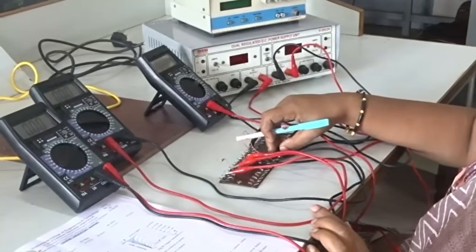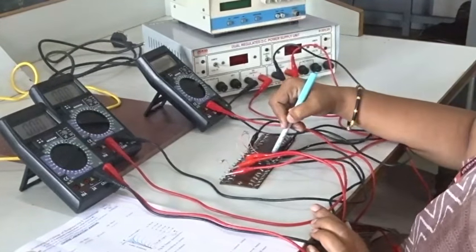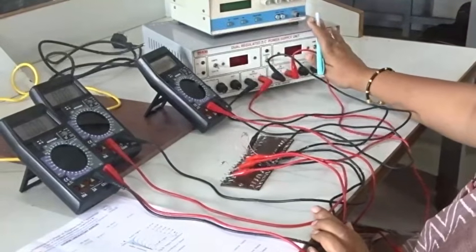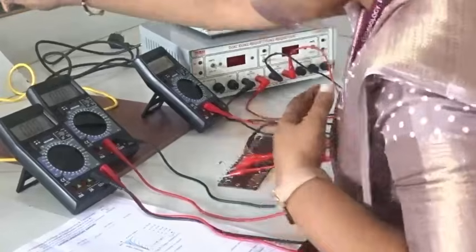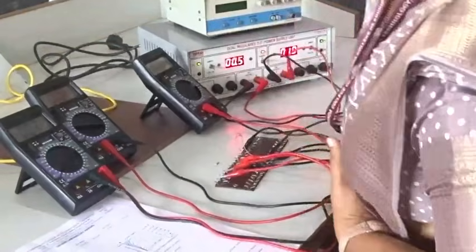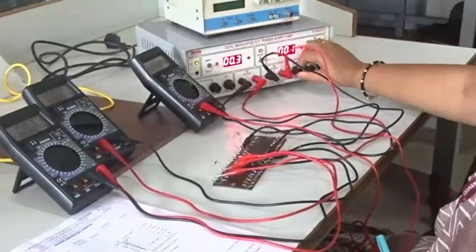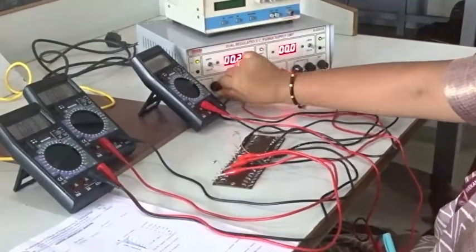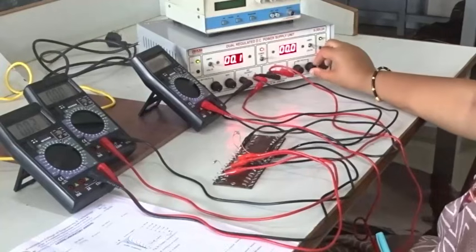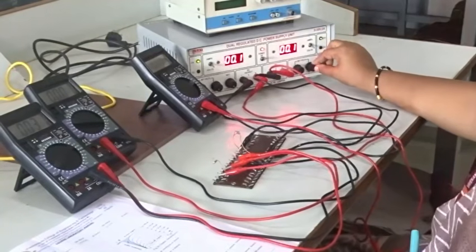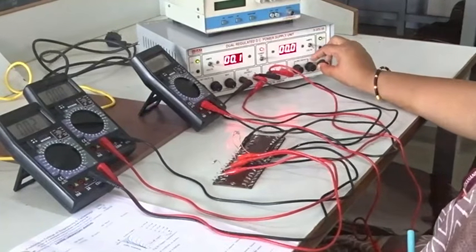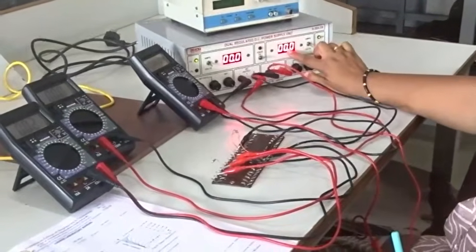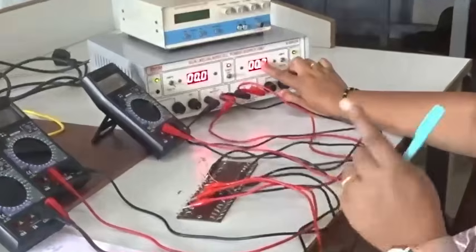Let us see the operation now. The first one is the input characteristic. This is our VBB and this is our VCC. Let us switch on the power supply. You have to keep both the inputs at 0, 0. For the input characteristic, the procedure is that we keep the output voltage constant, that is VCE constant. In our case it is VCC only, because we have made VCC and VCE common.